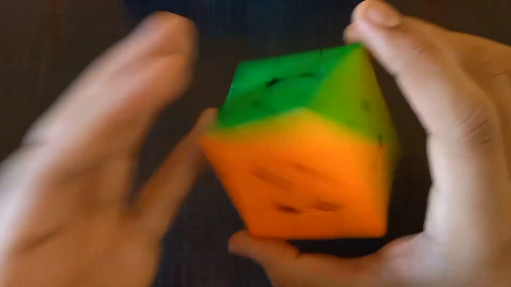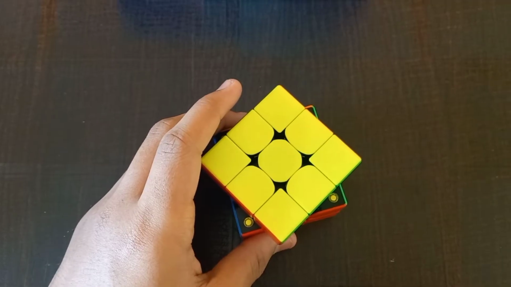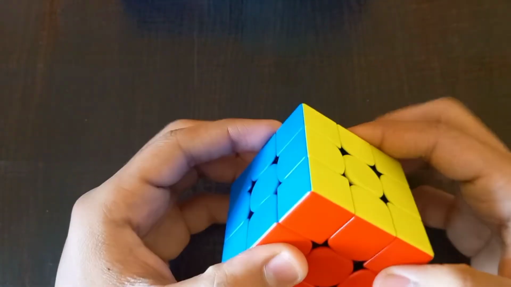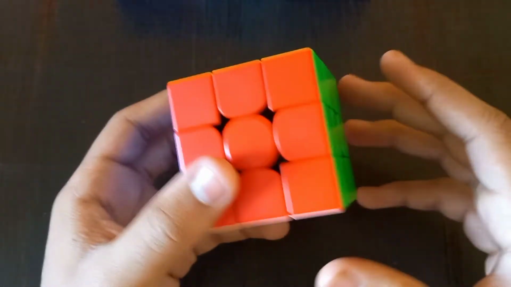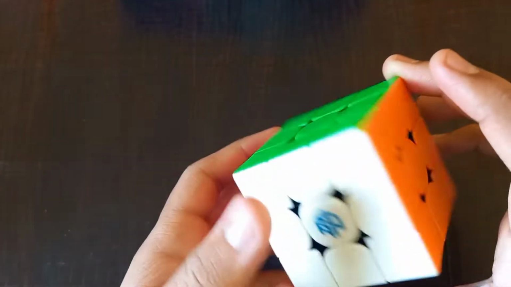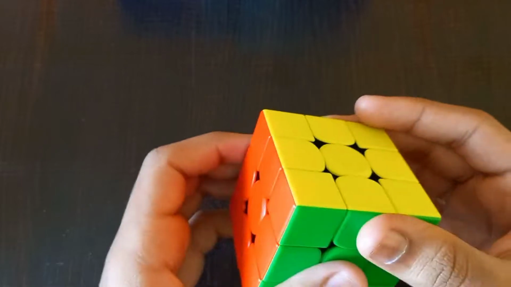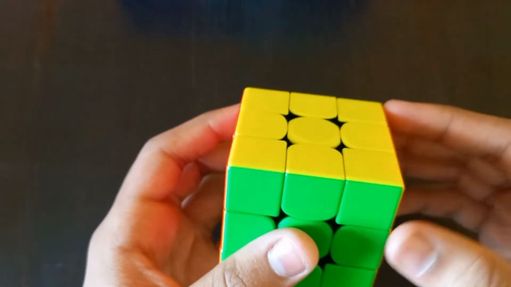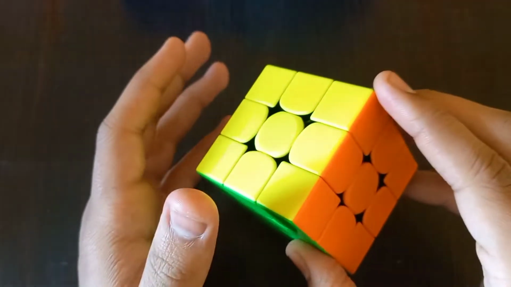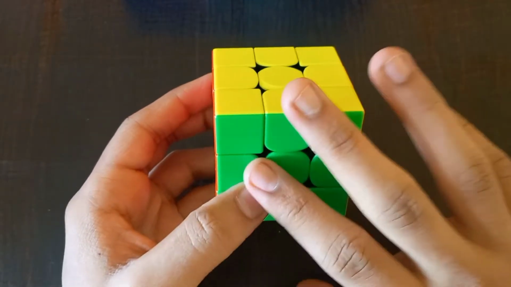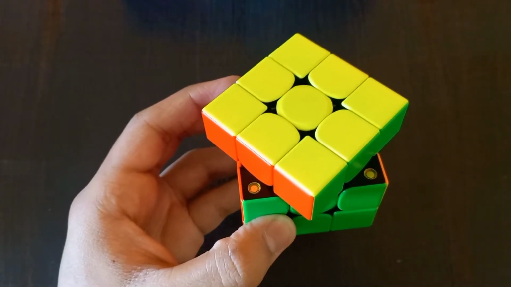Hello friends, do you want to know how to solve the last layer of your 3x3 Rubik's Cube? Most of the beginners who are very curious to know how to solve this Rubik's Cube have a problem while solving the last layer or the third layer. Because solving the first layer and the second layer is very easy, but when it comes to the third layer or the last layer, it is quite difficult. So in this video I will show you the easiest way to understand how to solve this 3x3 Rubik's Cube last layer. So without any further delay, let's begin.